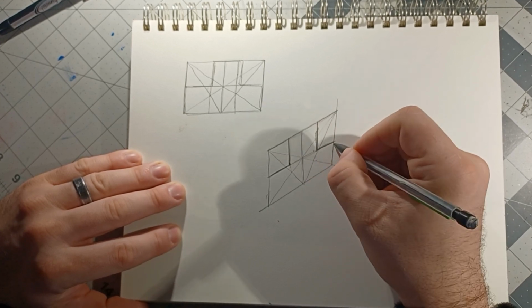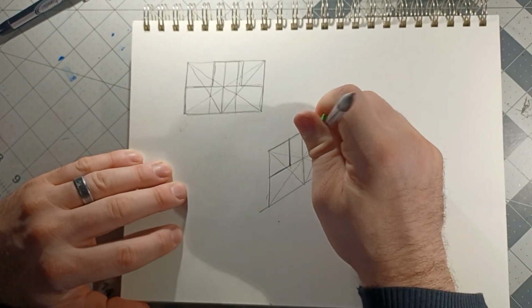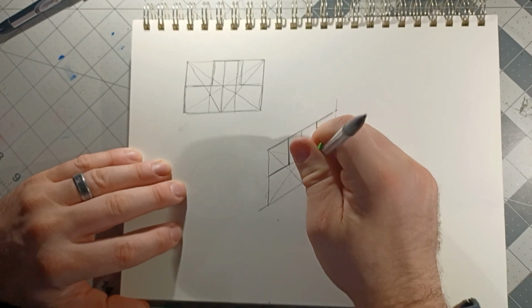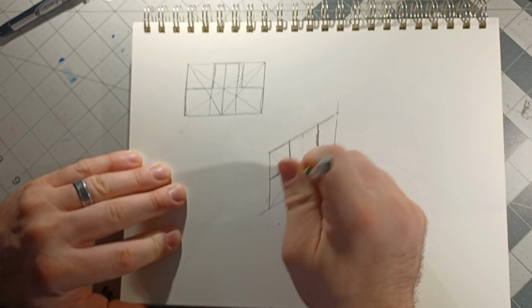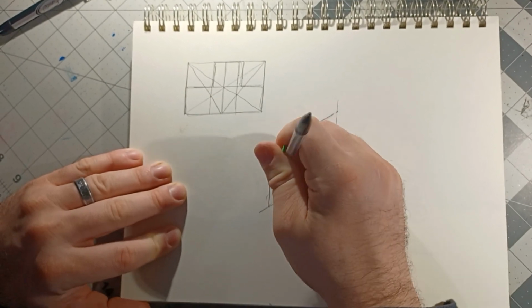Now, when you do this with any other shape, it's not necessarily always going to be the 1/3 mark. In fact, it's probably not going to always be the 1/3 mark. All I'm doing here is finding relationships in the shape that I'm using.